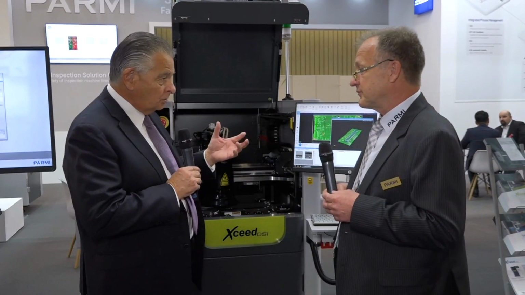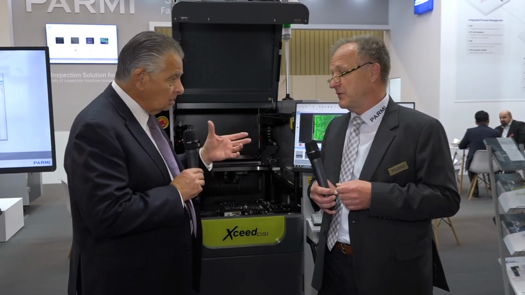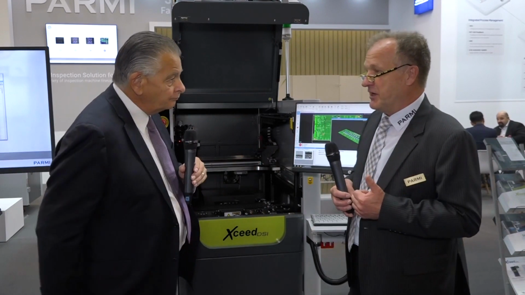So how does it work? Is it taking in the Gerber data or the ODB++? As the first step, we use the Gerber file and the BOM CAD file. This we import into our software. Then the machine knows at which positions it should expect the component.